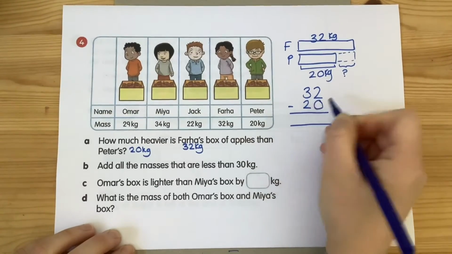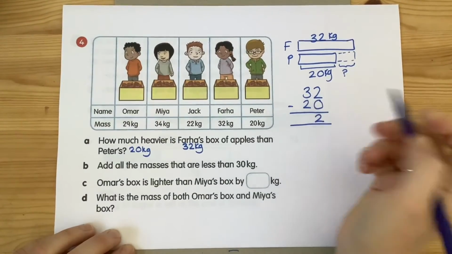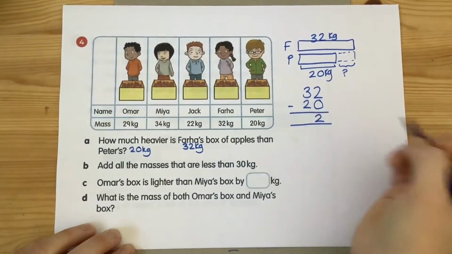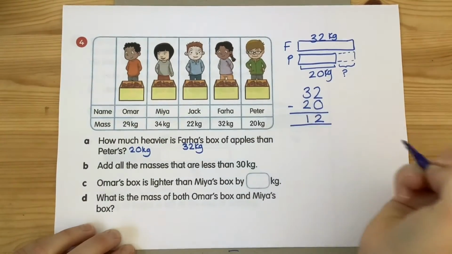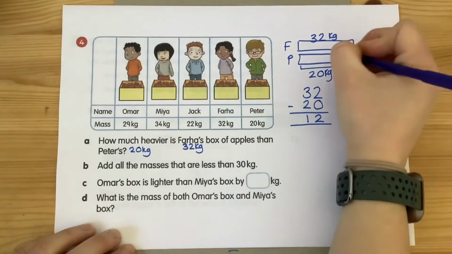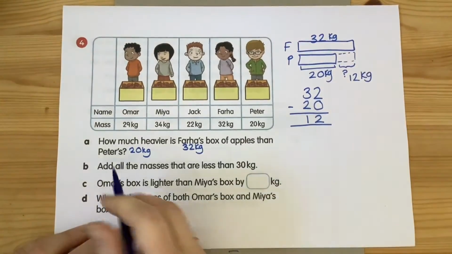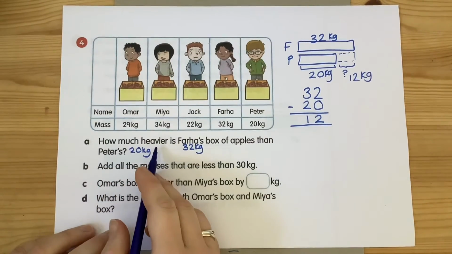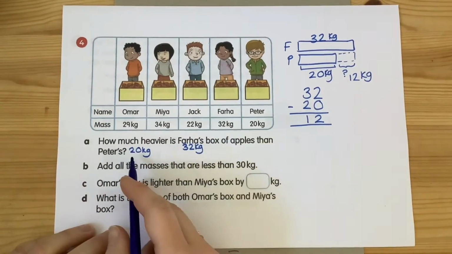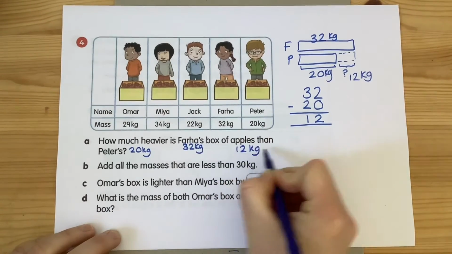Well, 2 take away 0 is 2. 30 take away 20, or 3 tens take away 2 tens, leaves us with 1 ten. So we know the difference is 12. So we know that this part here is worth 12 kilograms. And then look back at the question, how much heavier is Farah's box of apples than Peter's? Well, it is 12 kilograms heavier.